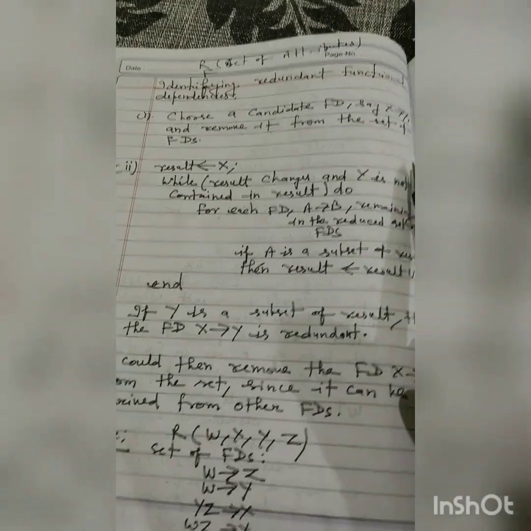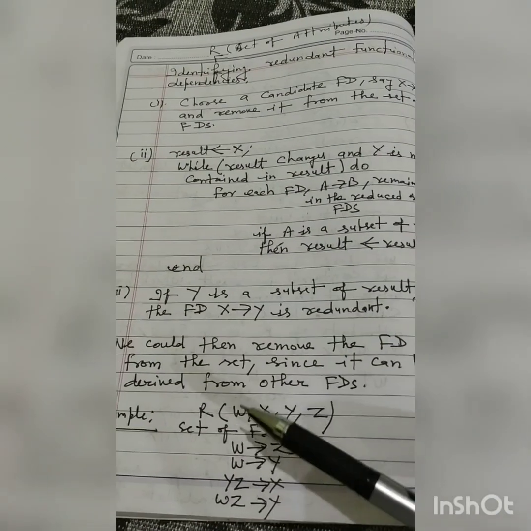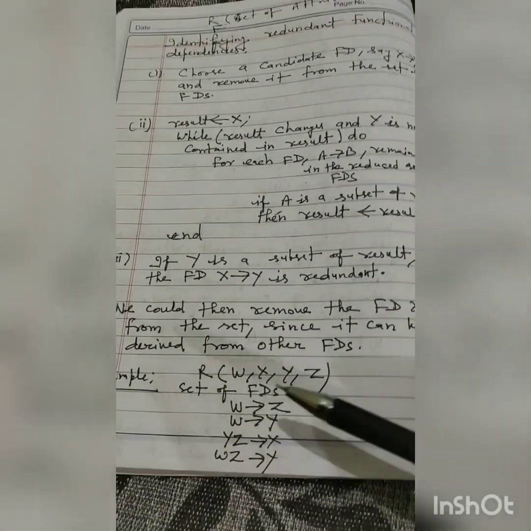Now let's see how the execution goes. Try to understand with this example.